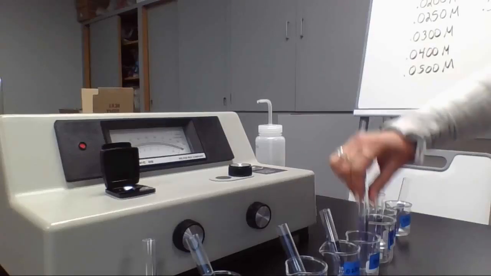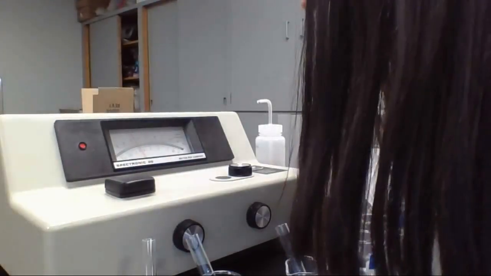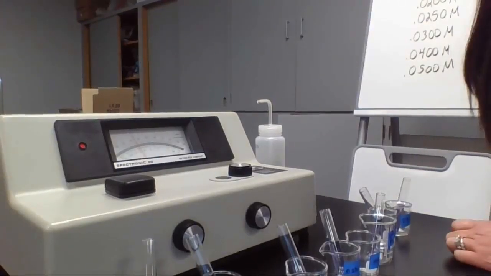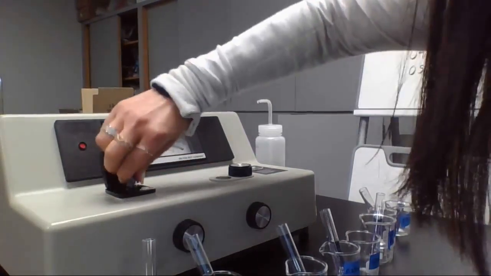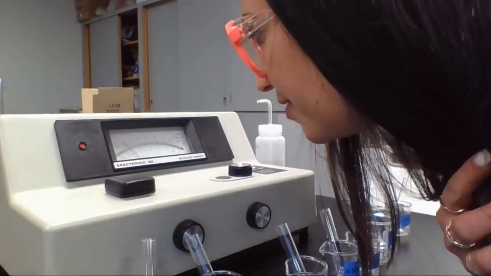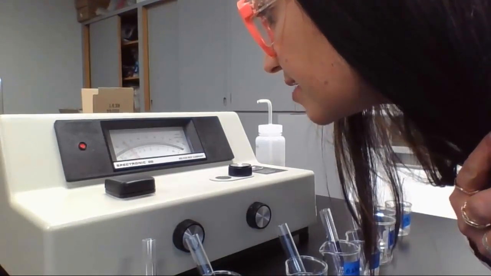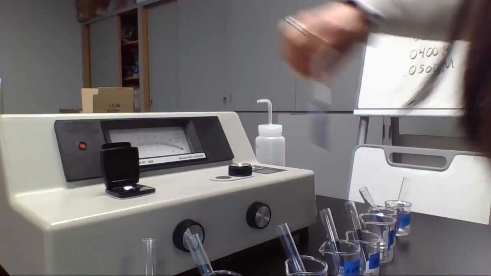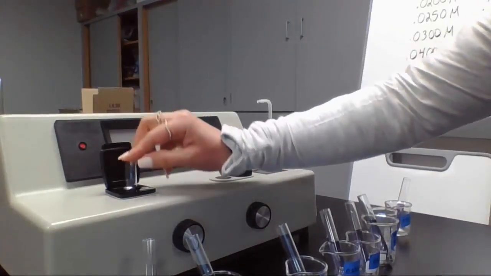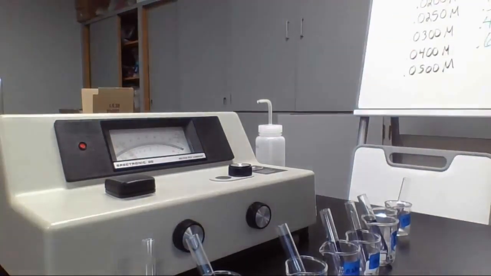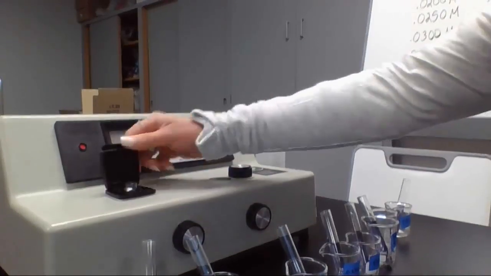Now we're at the 0.03, and it looks like 0.472. Let's get the 0.04 in here. It looks like 0.680. And let's throw in the 0.05. This is kind of interesting: you actually want fairly dilute solutions, otherwise you're not going to get a good reading. I'm already at 0.80 right on the dot. So you can see that a high dilution is what this works best for.